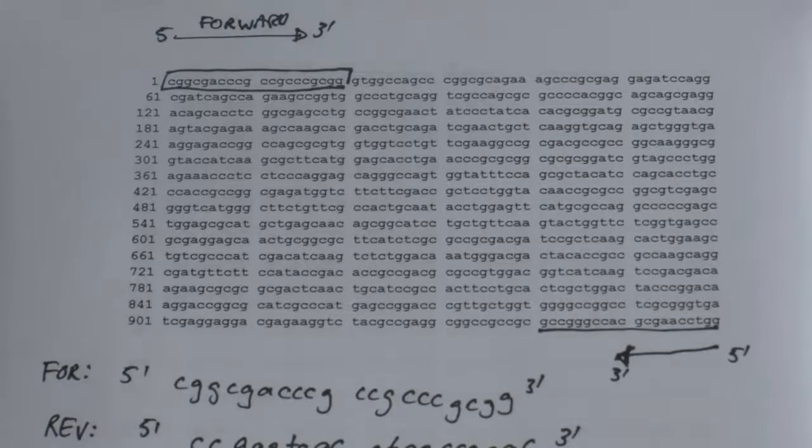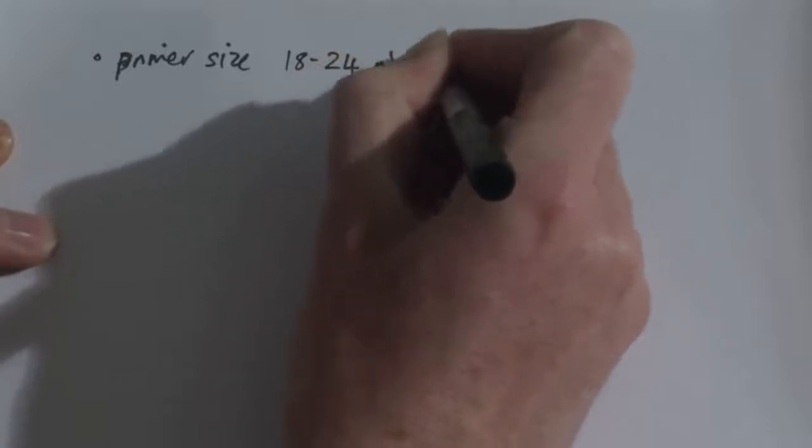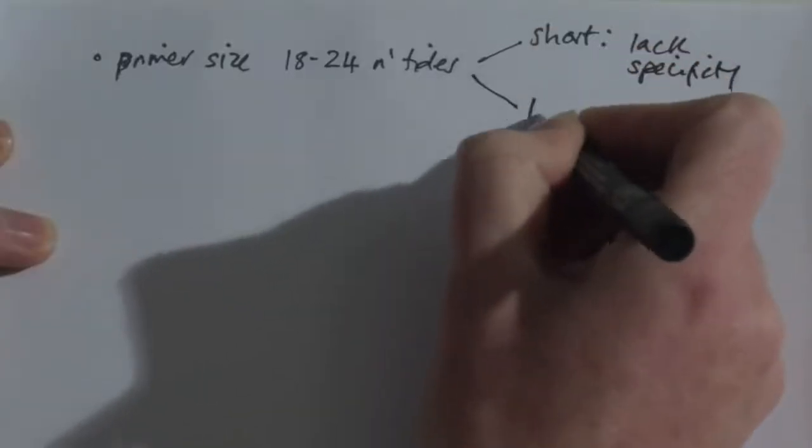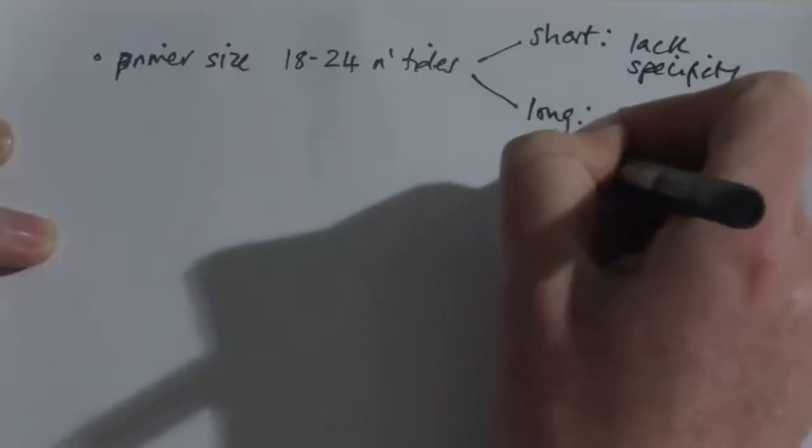So after we had chosen a tentative pair of primers to amplify a section of DNA, we would then have to make sure that those primers were abiding by the rules for primer design. We would first of all have to make sure that our primer size was in the right region of about 18 to 24 nucleotides. If it's shorter than that, our primer would start to lack specificity. And if the primer was much longer than this size here, the annealing efficiency would become reduced.